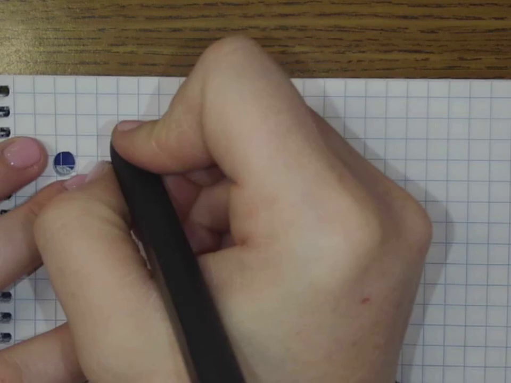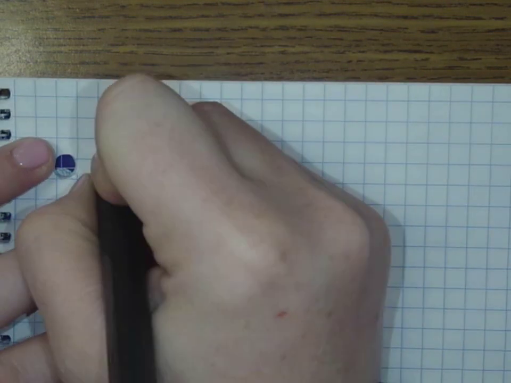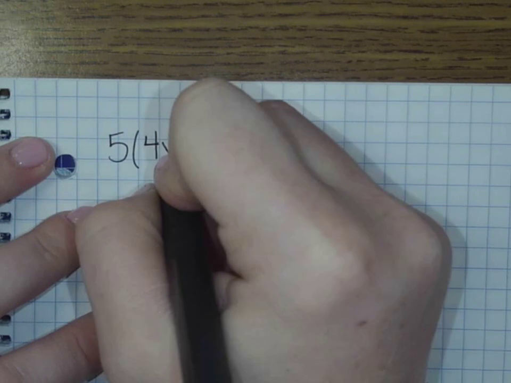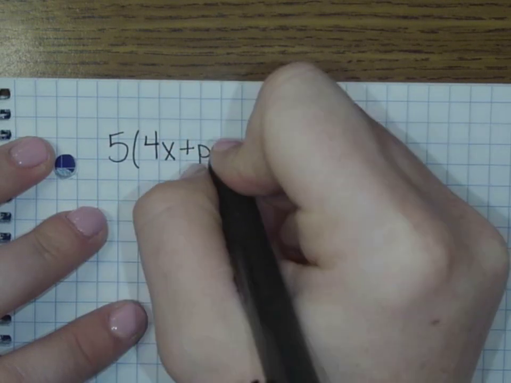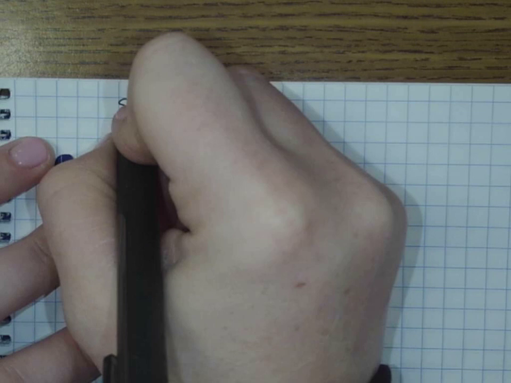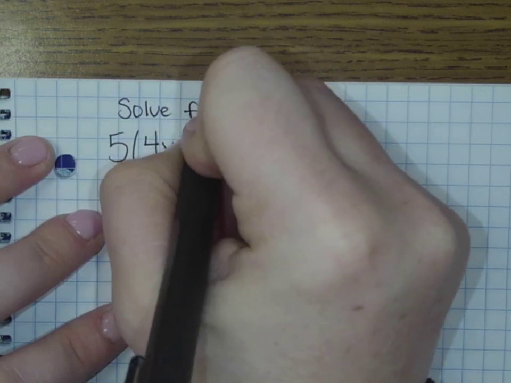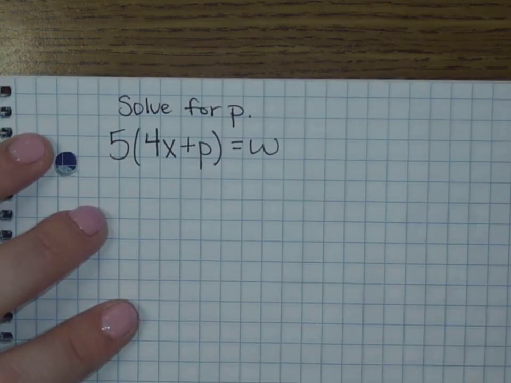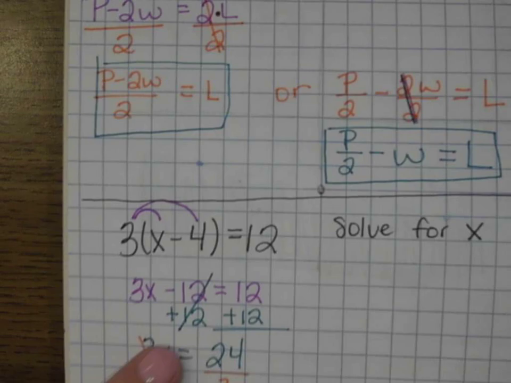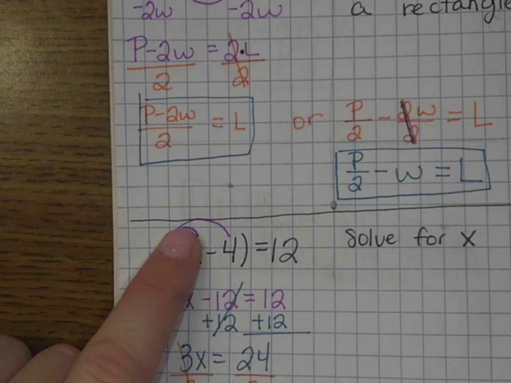Okay, now let's do this one. So if we have 5 times the quantity 4x plus p equals w, and I said to solve for p. Just like we did here, notice the parentheses. You have to distribute.